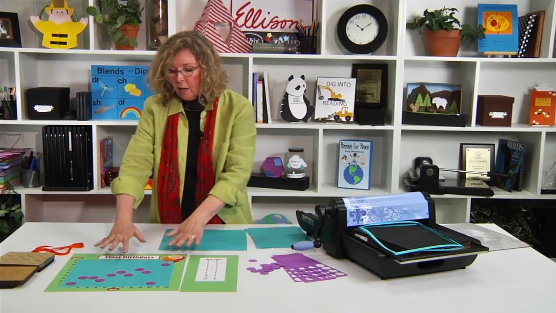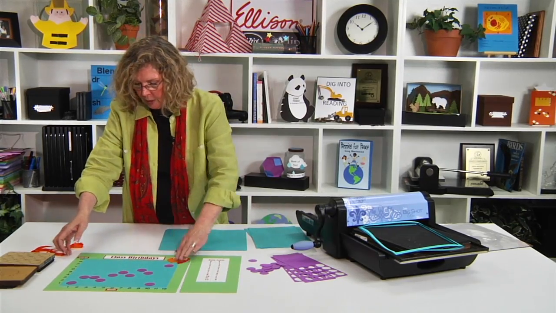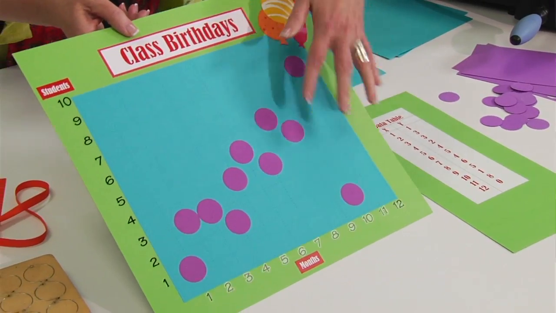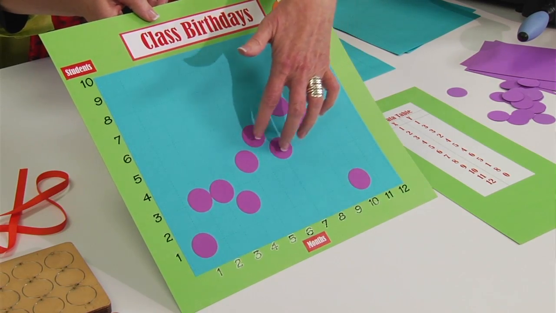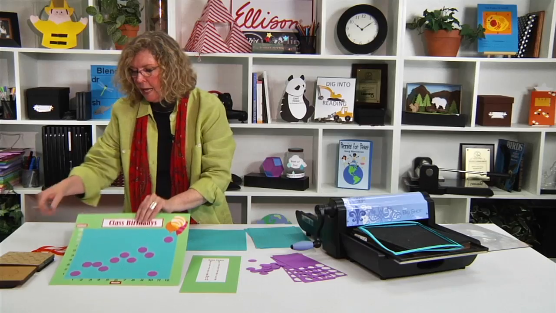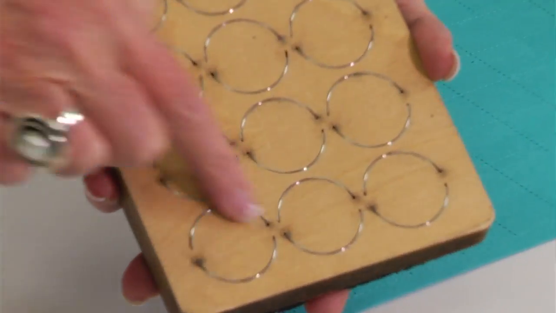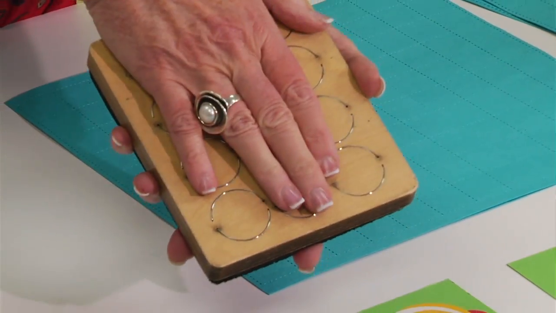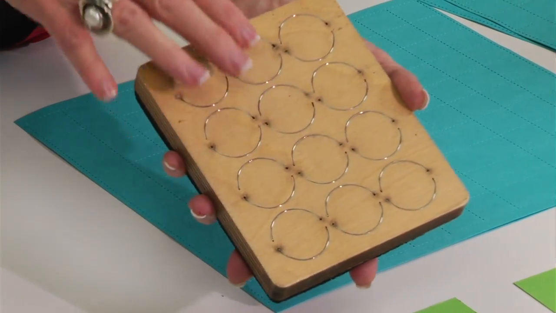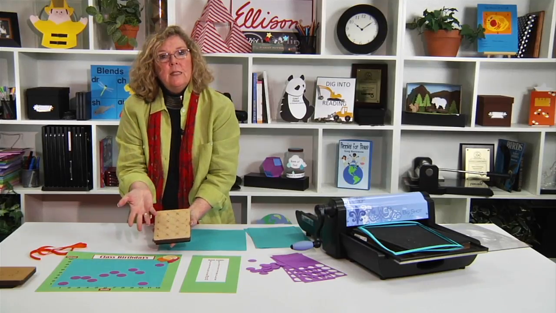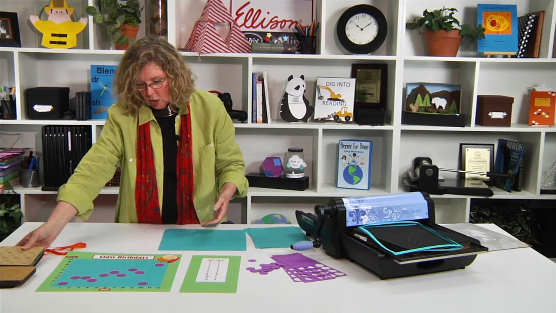When you look at the other thing on the chart, let me pull this up so that you can see, the other thing to notice is all of the points are marked with these circles. This is really something that is quick and easy to do. Here is 12 circles on one die. So by putting 5 pieces of paper in the machine, I'm cutting 60 circles at once, which means it's very easy for you to cut not just enough for a graph for the class, but every student could have all the parts and pieces to make their own graphs and their own charts.